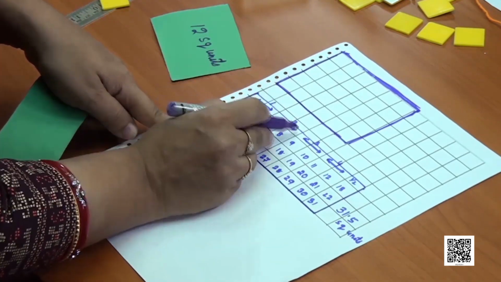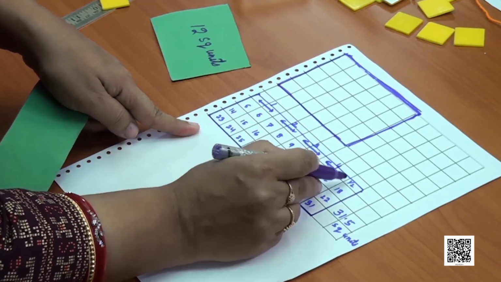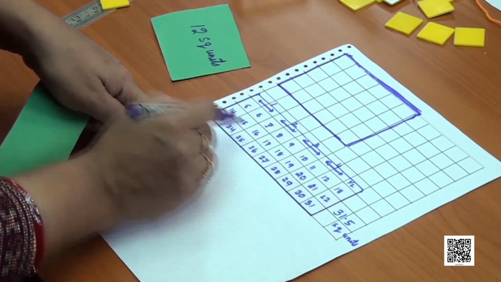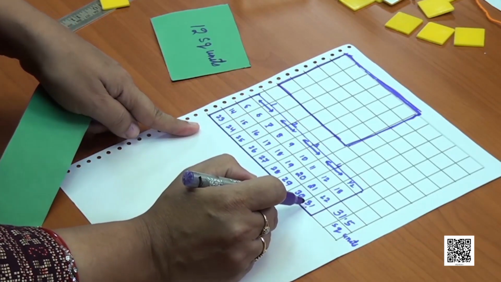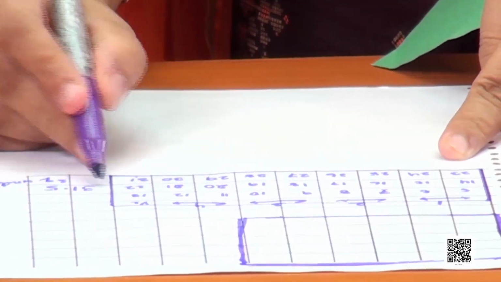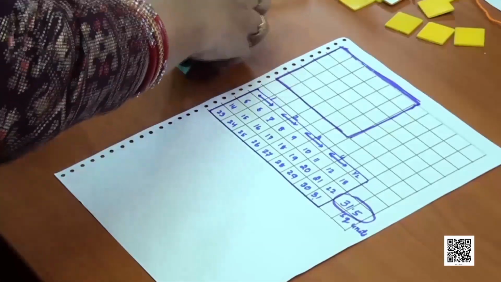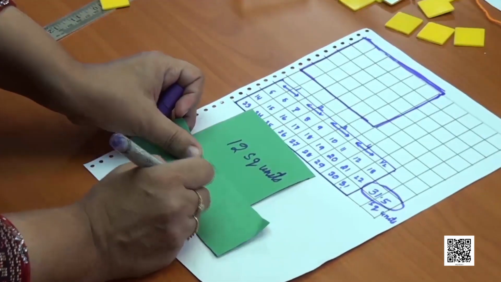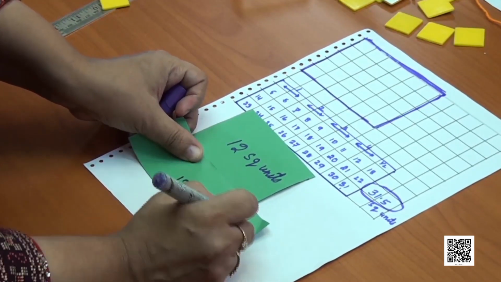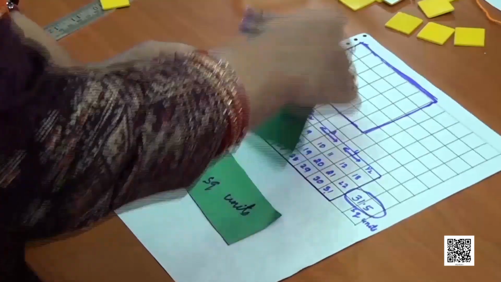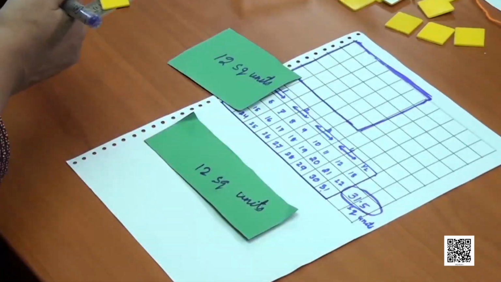But here what am I getting? These two I am taking one half, 1, 2, 3, 4 and this one half, and 5, 6, 7, like this I have got 31 squares. Okay, and this one has 31 square units. Here I have got 12 square units and here I am getting 31.5 square units. So how is it? How is it possible? If we are taking a little smaller square, we are getting another result. So what should we do to get a standardized unit to calculate area? Let us discuss.